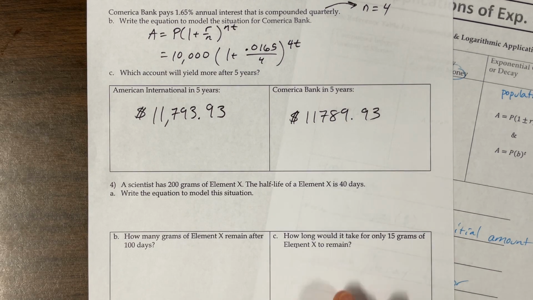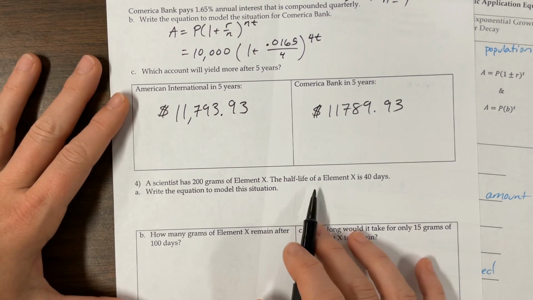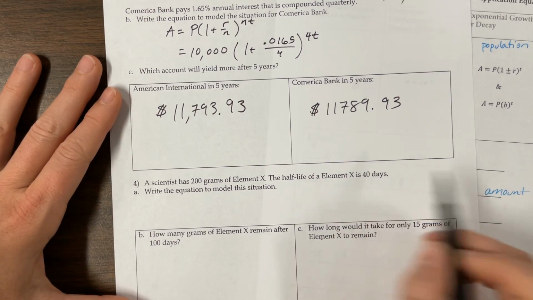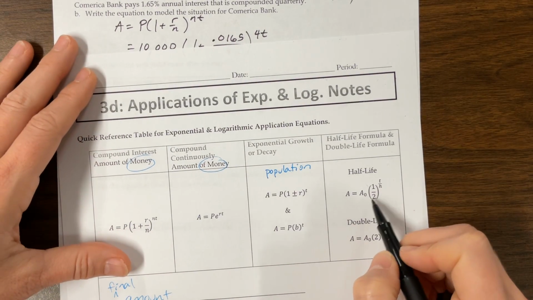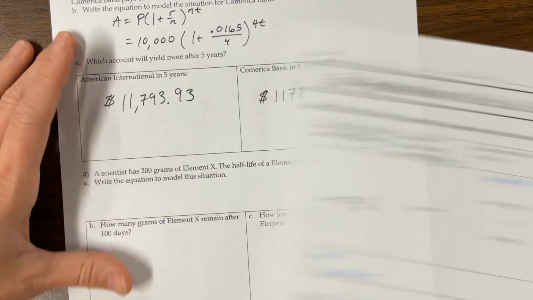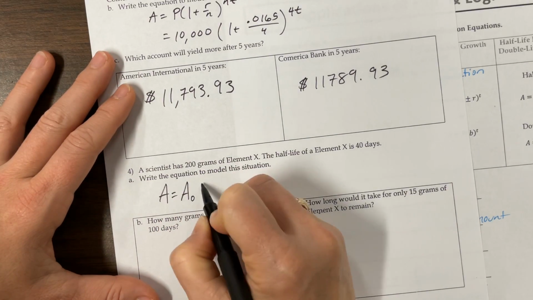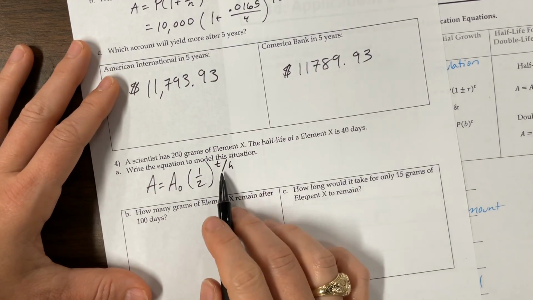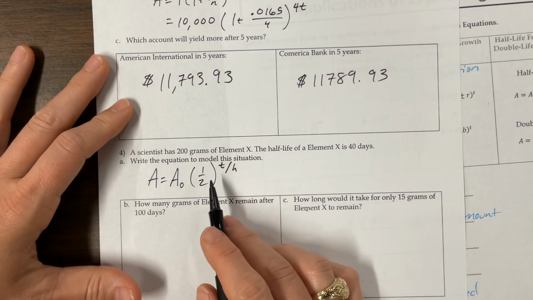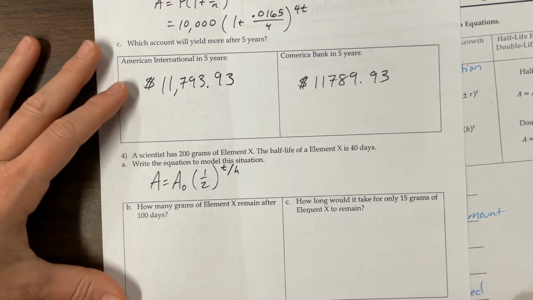Okay, the next one: a scientist has 20 grams of element X. The half-life of element X is 40 days. As soon as I see half-life in my problem, I'm now in this column. And the half-life in particular is this: A naught times 1/2 to the t over h. So A is equal to A naught times 1/2 to the t over h. I usually don't like fractions written this way, but sometimes when they're exponents, it just gets too cluttered. So I kind of go like that.